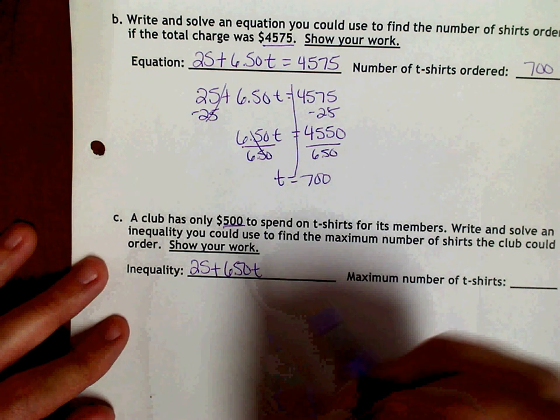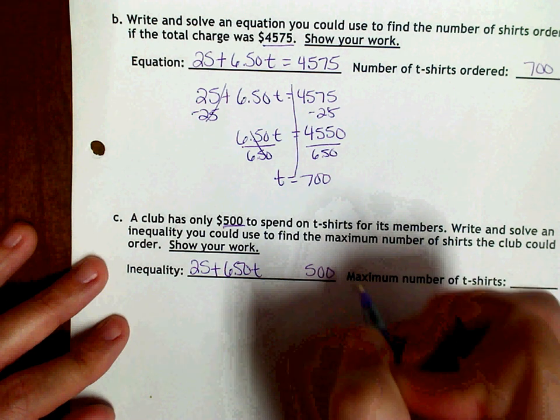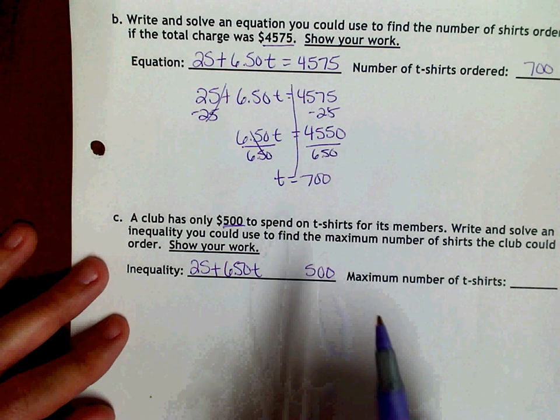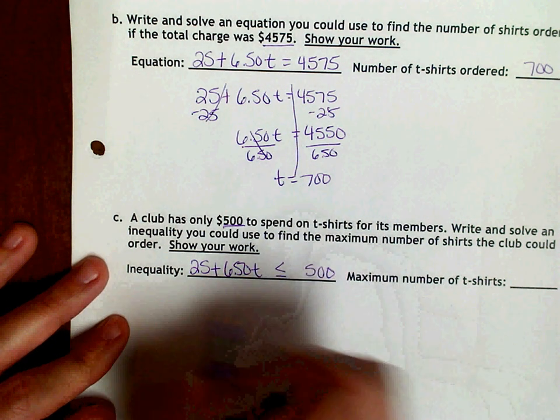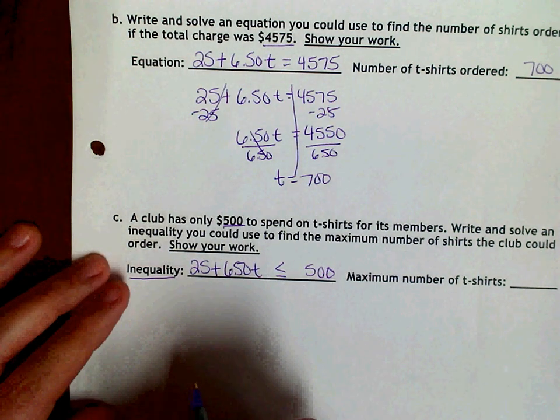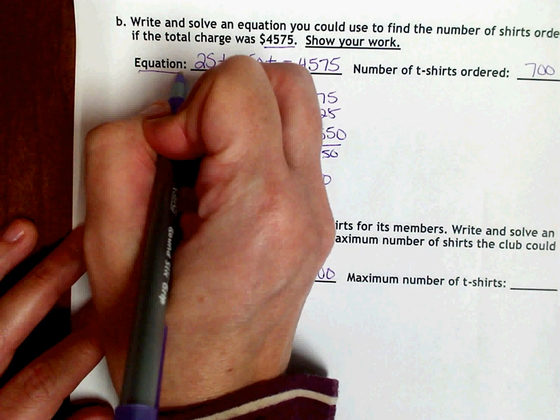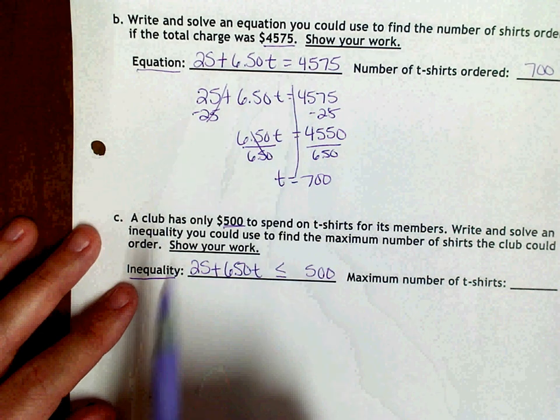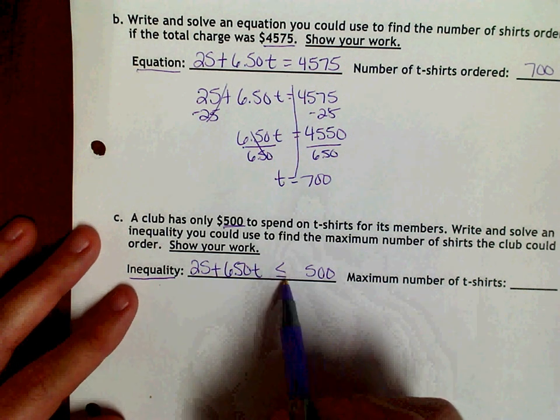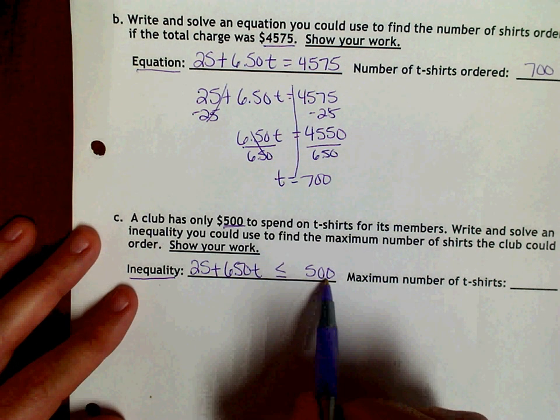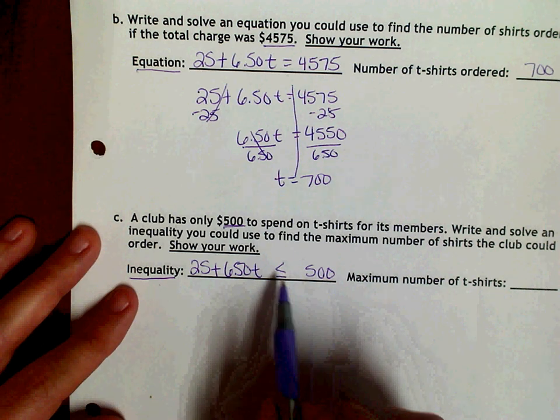So 500 is going to go over here, and since we can't spend more than that, we would have to say it's less than or equal to. It's an inequality, which means you're not going to have an equal sign. Here you have an equation, so you have an equal sign. Here you have an inequality. You can't spend over 500, but you can spend 500, so it'd be less than or equal to.